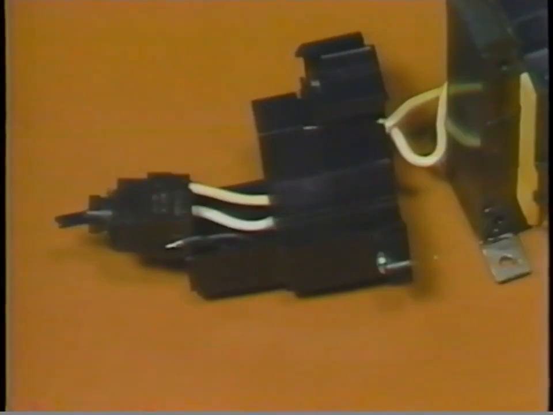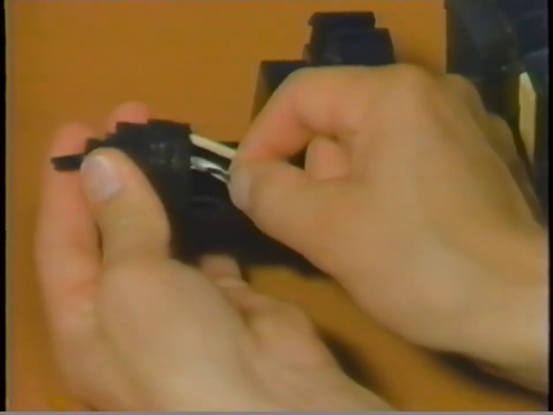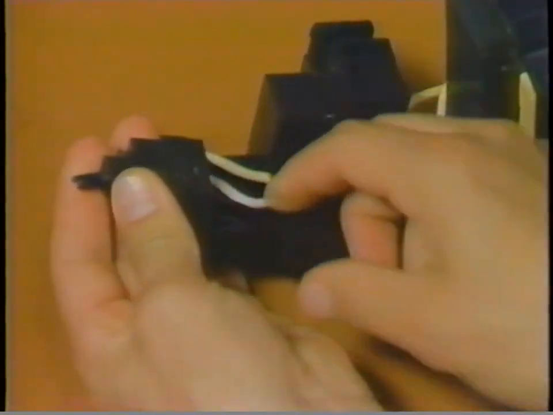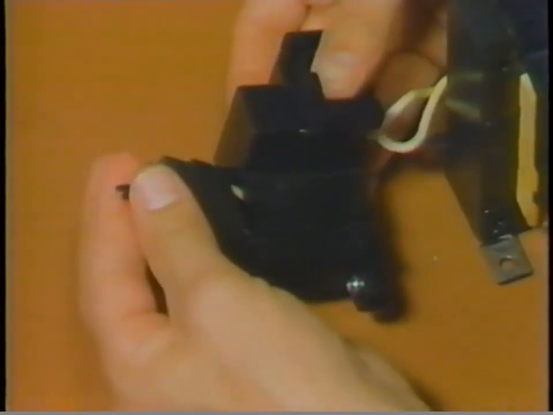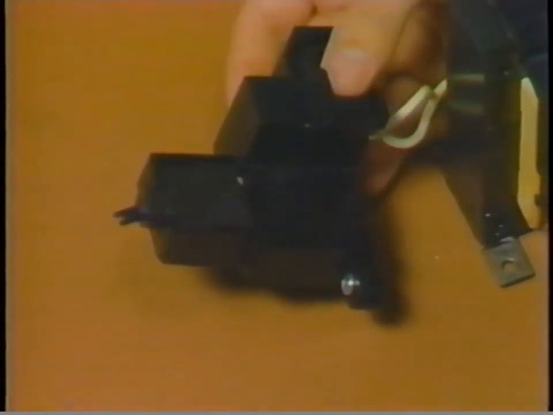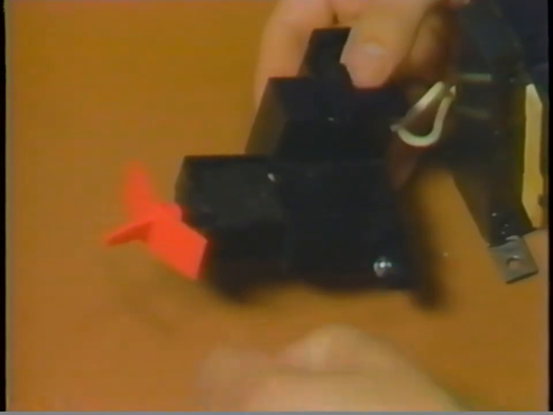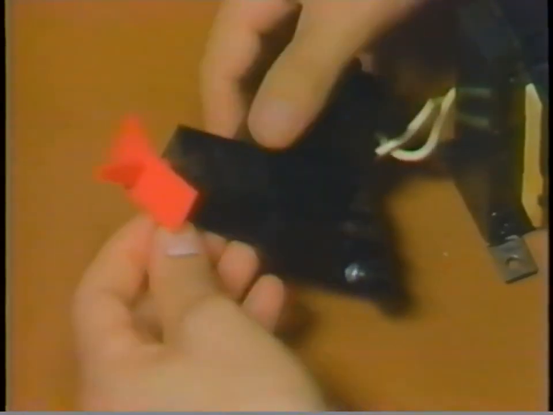To replace the switch, place the wires into the switch, then slide the switch into the switch tower until it latches into place. Next, place the switch handle on the switch and replace the mounting pin.